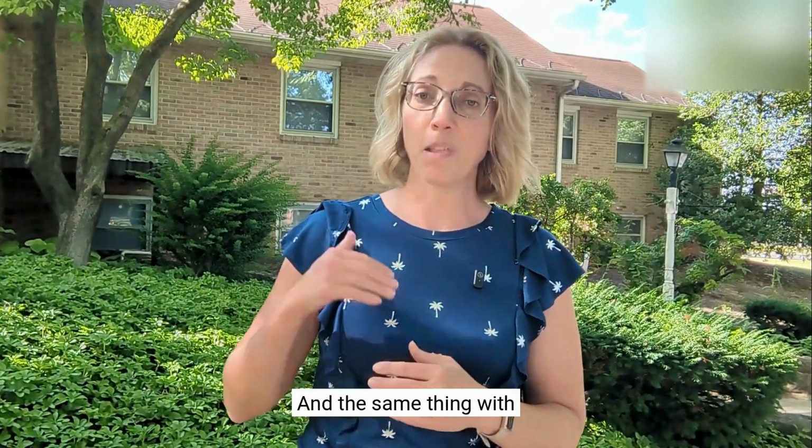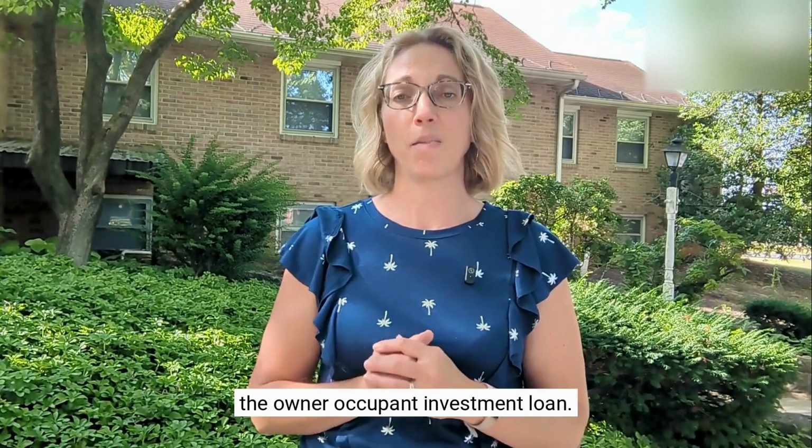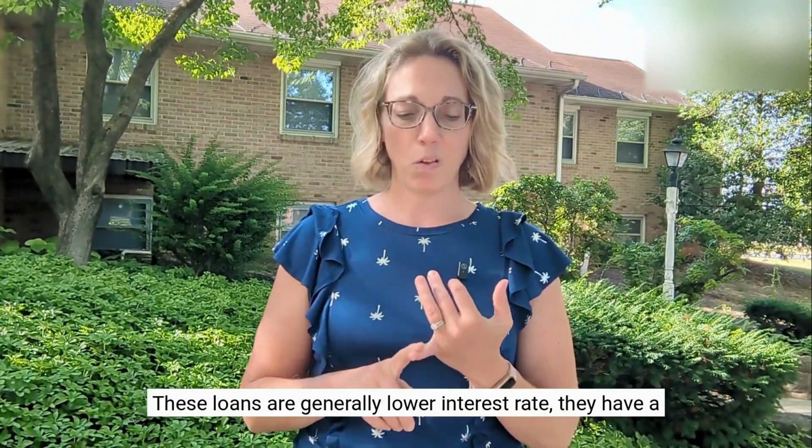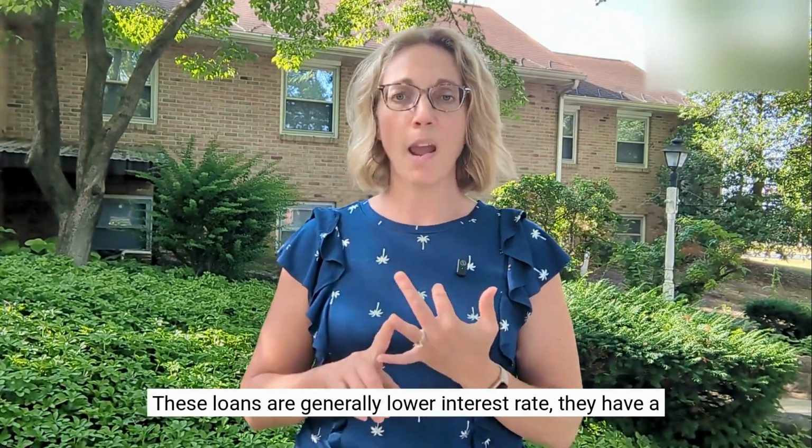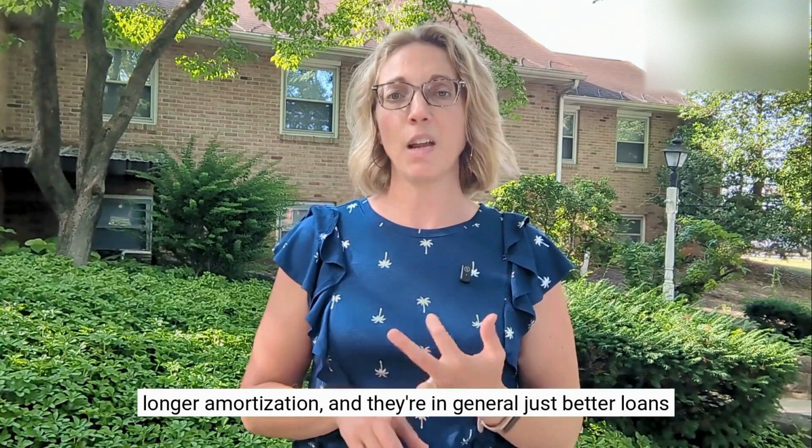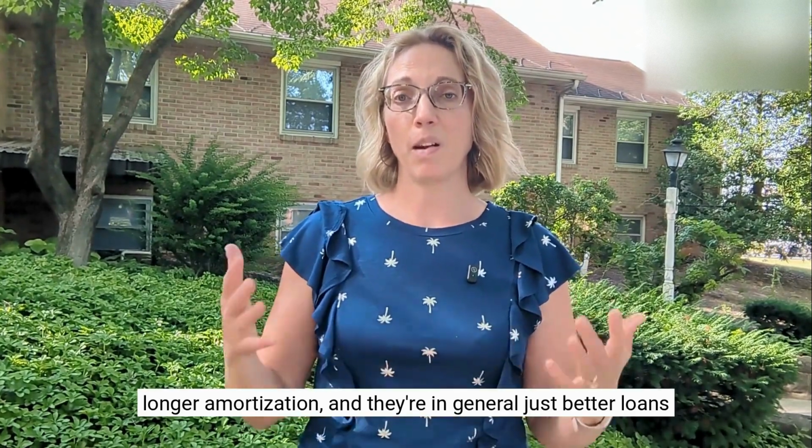And the same thing with the owner-occupant investment loan. These loans are generally lower interest rate, they have a longer amortization, and they're in general just better loans for multifamily investing.